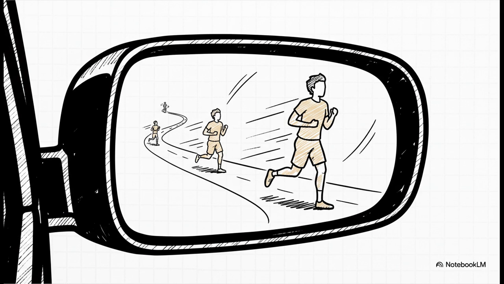And here's a really wild effect that the math totally predicts. Have you ever watched someone running towards you in your car's side view mirror? They're moving at a constant speed, but in the mirror, it looks like they're getting faster and faster as they get closer. Their image actually appears to accelerate like crazy. That's not an illusion. That's just the physics of reflection at work.